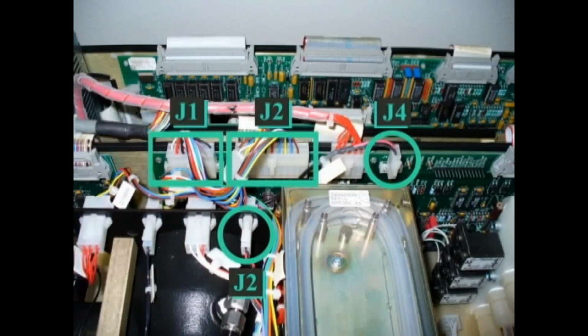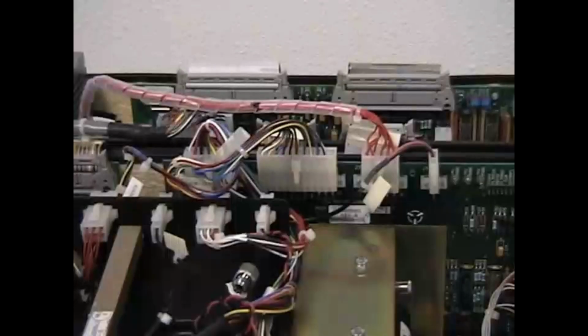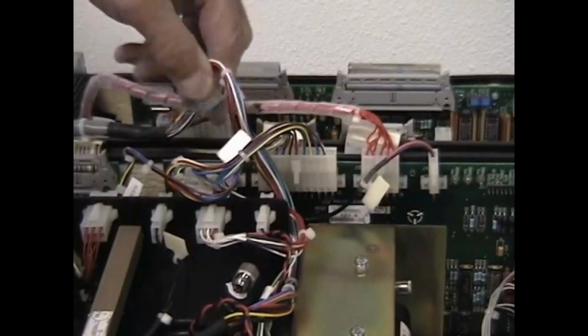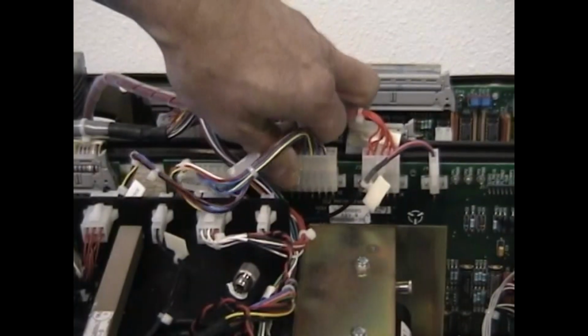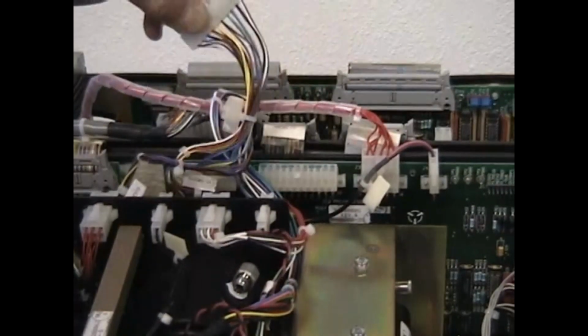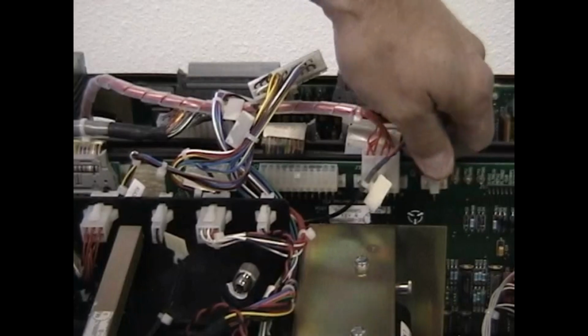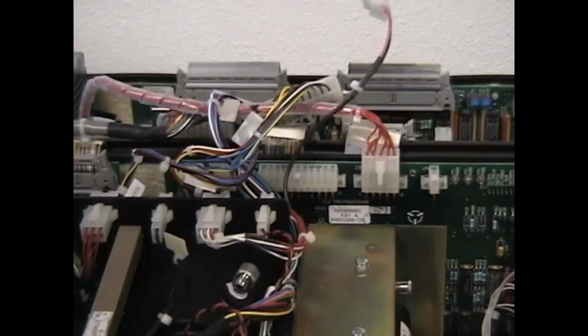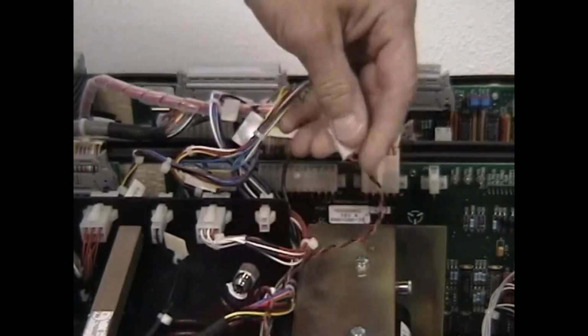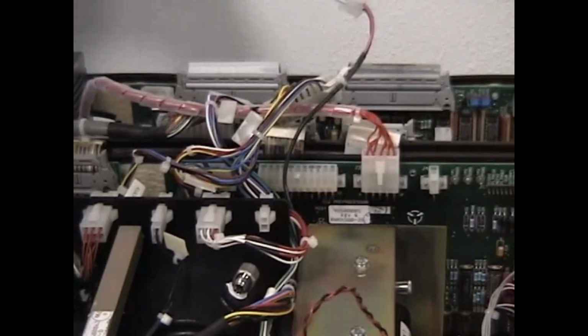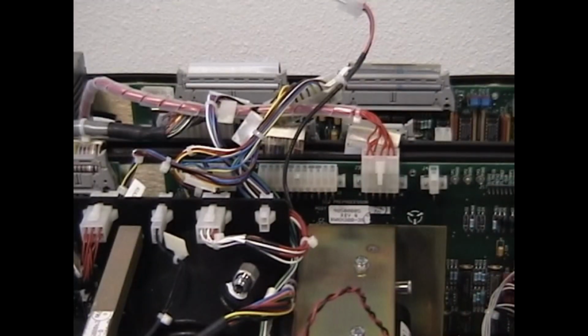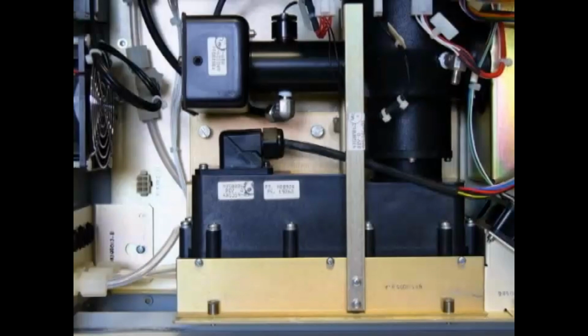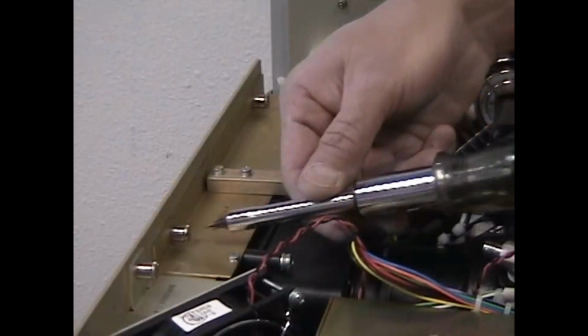Unplug these 4 electrical connectors. There are 4 captive screws securing the optical bench in place. Take these loose.